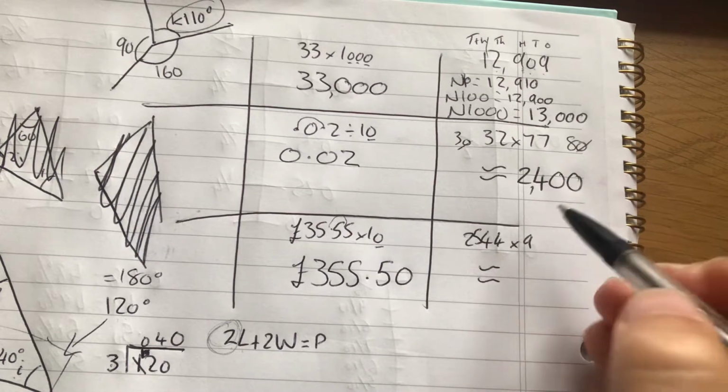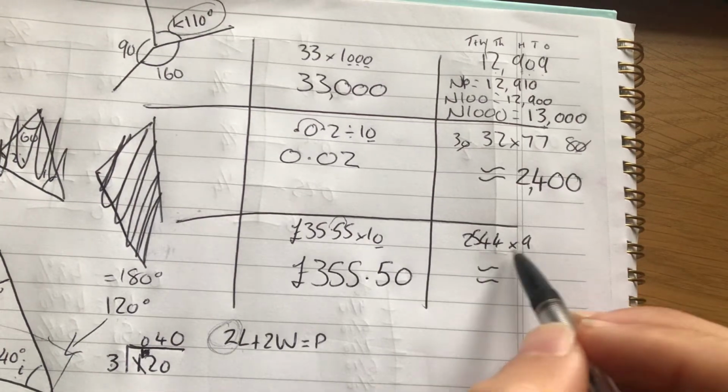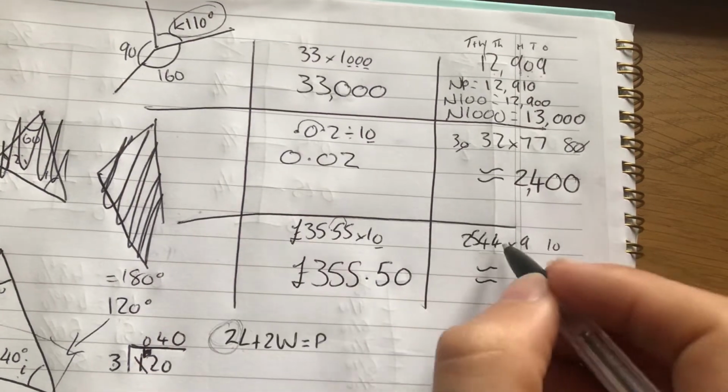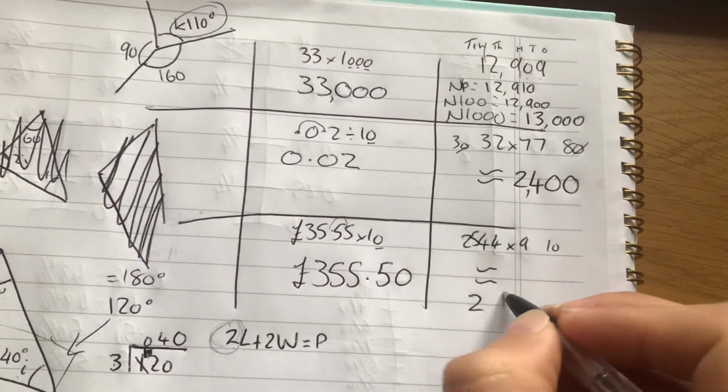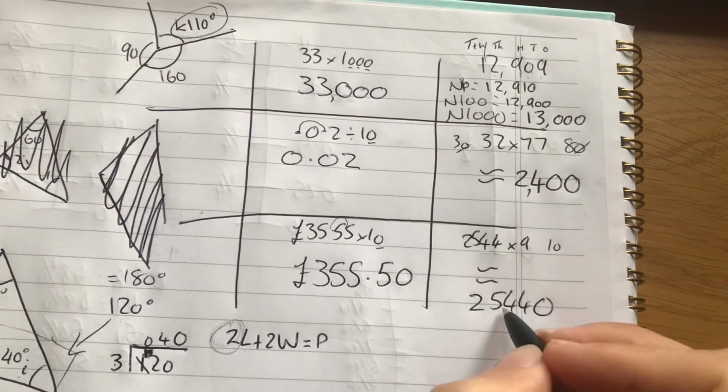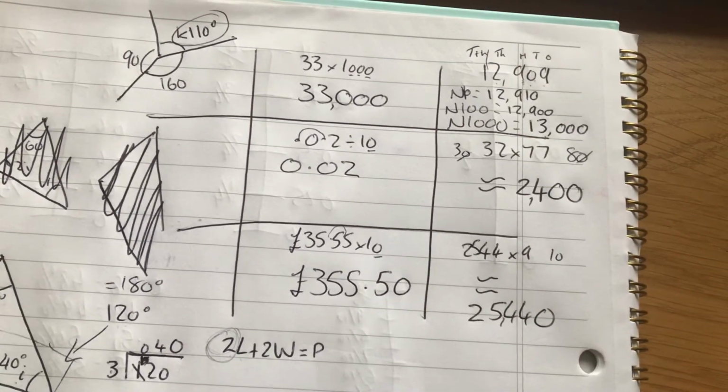And then we've got this one. I'll tell you what, we could just round that one to 10, couldn't we? We can times by 10. We just bung a 0 on the end. 4, 4, 0 on the end. There you go. Lovely.